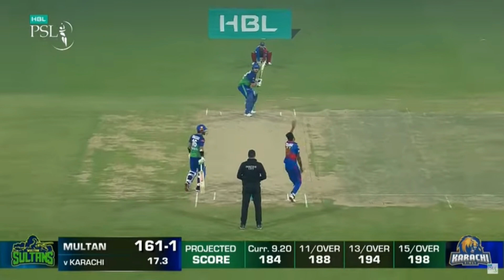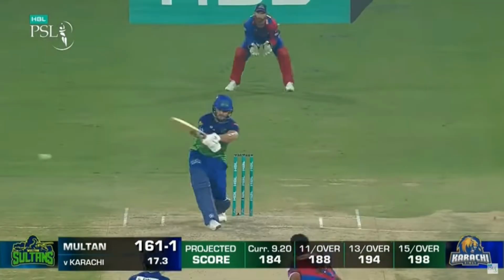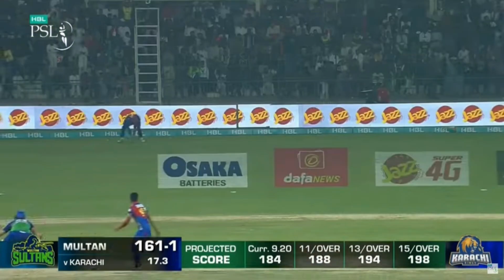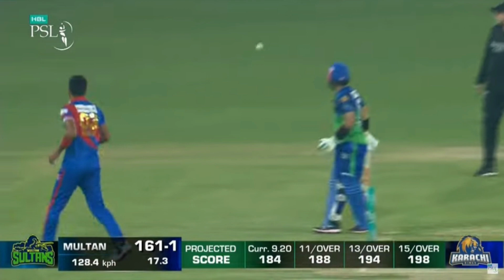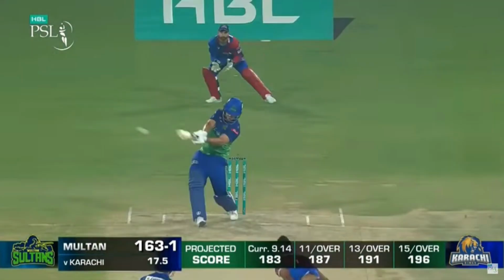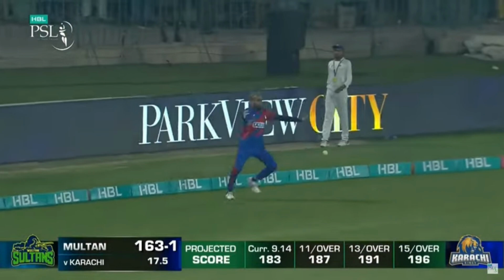6.1. Usama Mir to Wade, out LBW. The partnership is broken right after the power play. Wade has a chat with Vince about the review and decides against it. Multan needed this badly, and Mir strikes first ball. Flighted leg break and it turns in. Wade does not come fully forward and is beaten on the inside edge. Struck around off stump, and umpire Martin Saggers raised his finger after giving it a long thought.